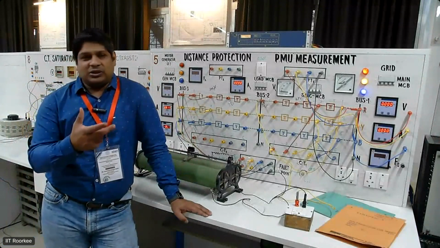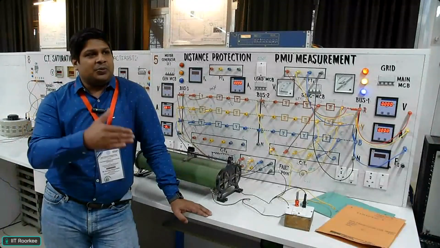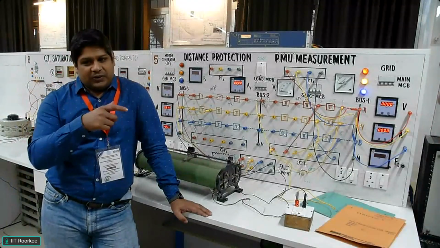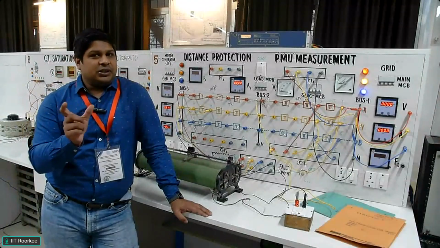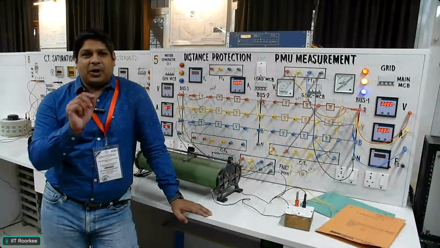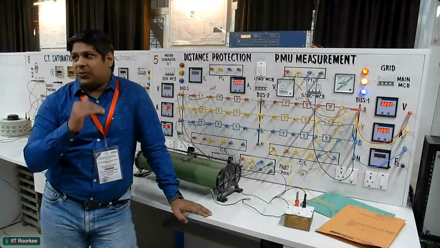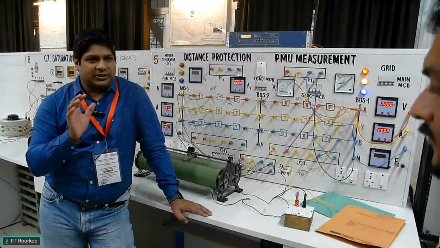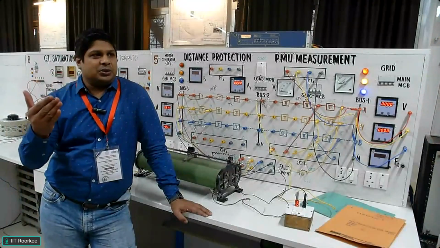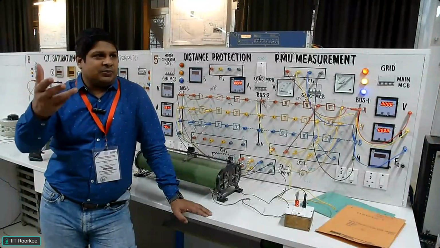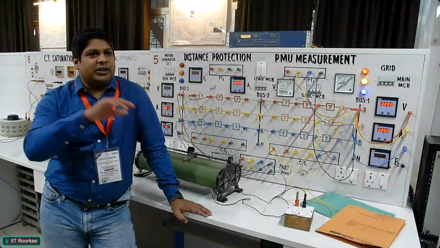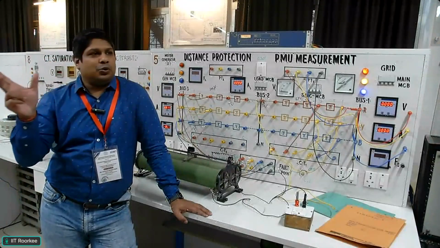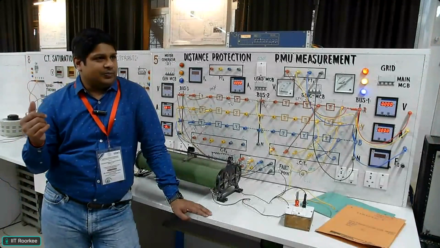Then the second zone we usually keep between 80% to 140, 150%. So if the fault falls in this range, then we will trip after a certain delay. We will not trip instantaneously, we will trip after a certain delay, delta T. And in the third zone, there will be some more delay. So if we add delta T1 there, it will be delta T2. It is usually from 150 to 200 or 220% that we will keep.